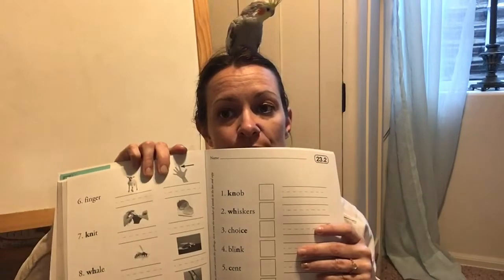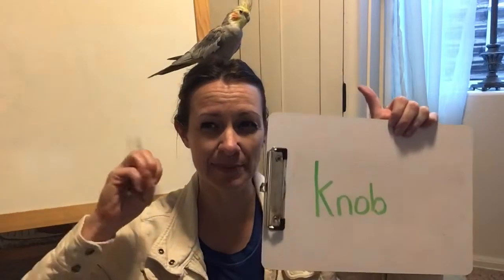So let's do a couple together. We're going to do maybe 3 together so that you see how this is done. The first one we're going to do is knob. So that's that first word that I had written down. So let me write it down again. And what you're going to do is you are going to circle the sounds. So we have the word knob, and you are going to circle the sounds that you see. So it's kind of like breaking them up.